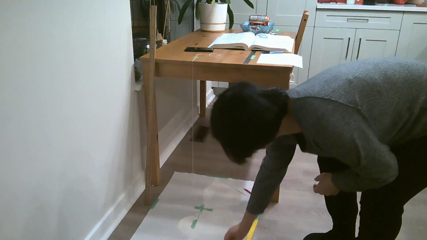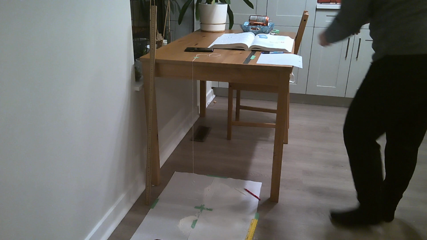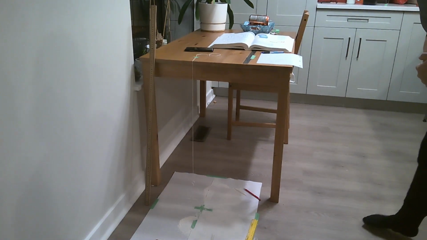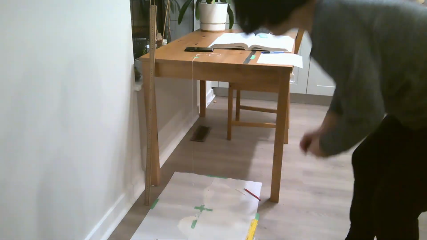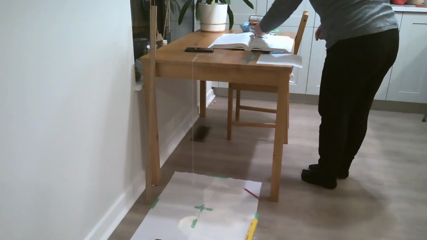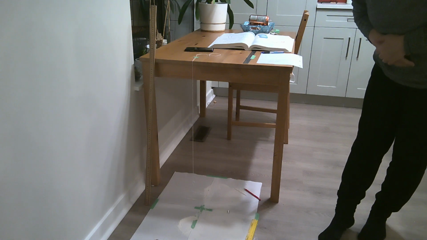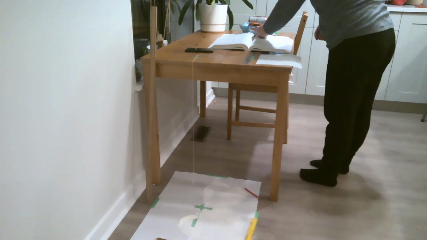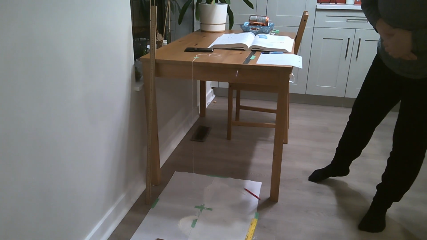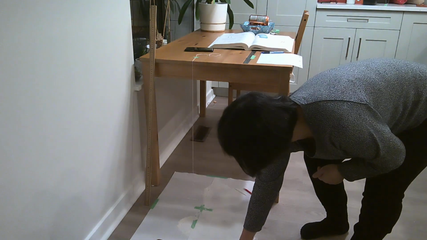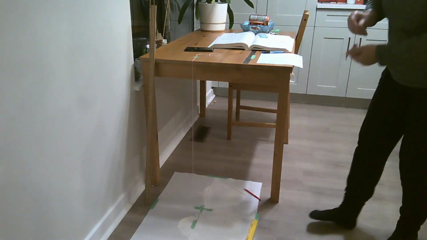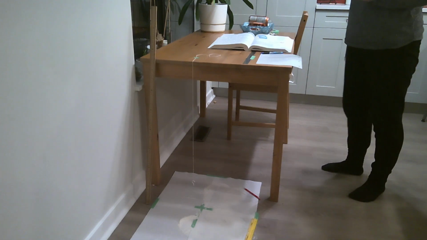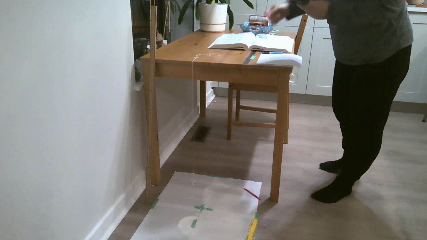Okay, you land it there, next to it. Third time. Okay, all right.